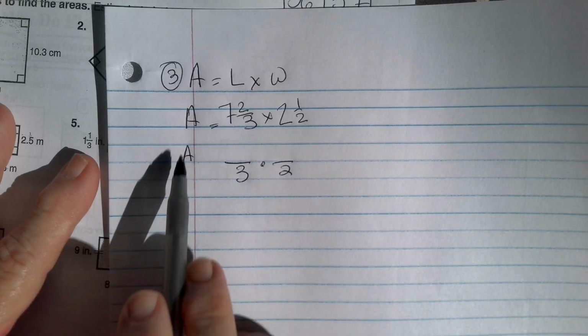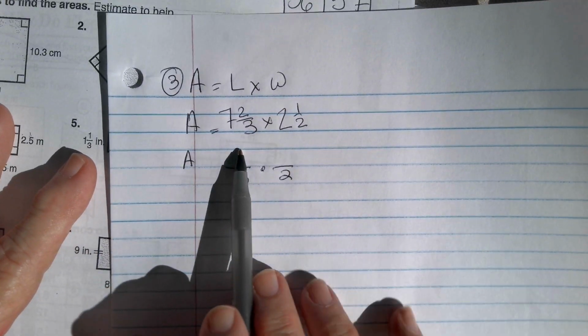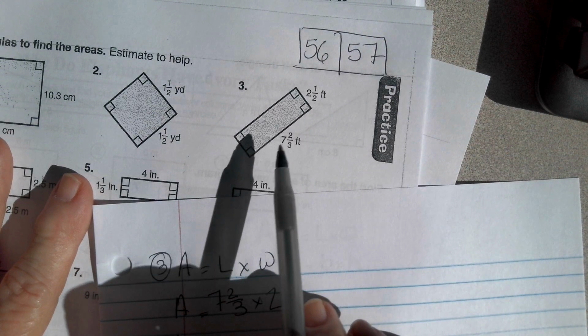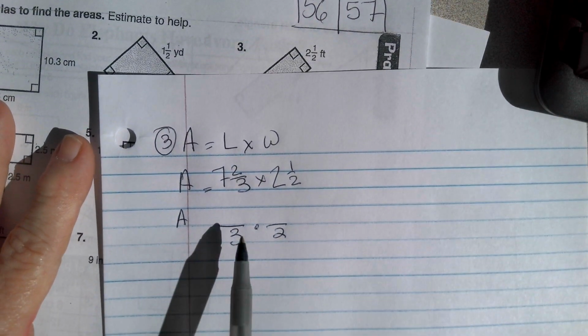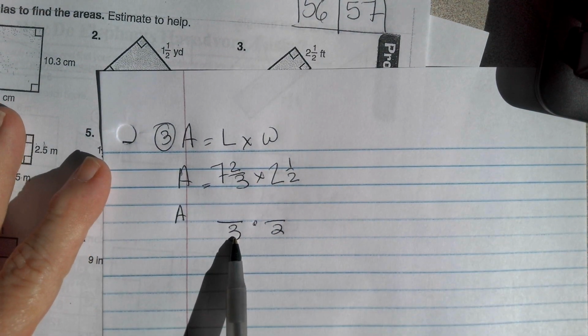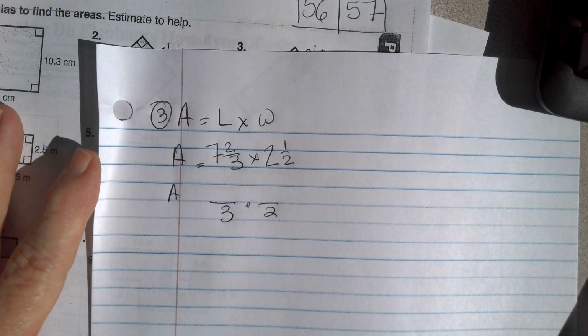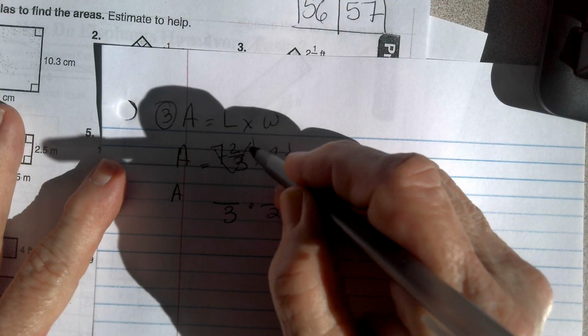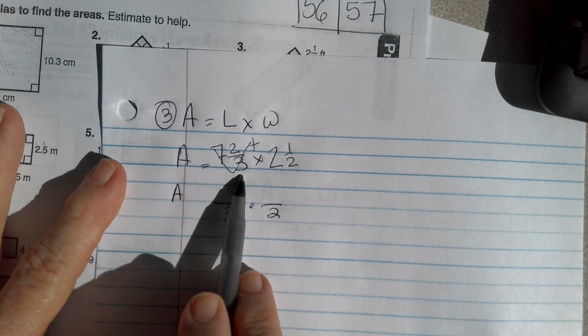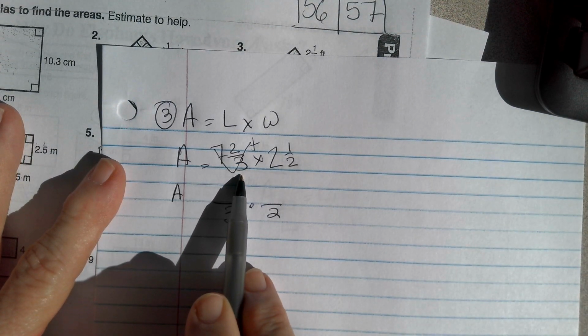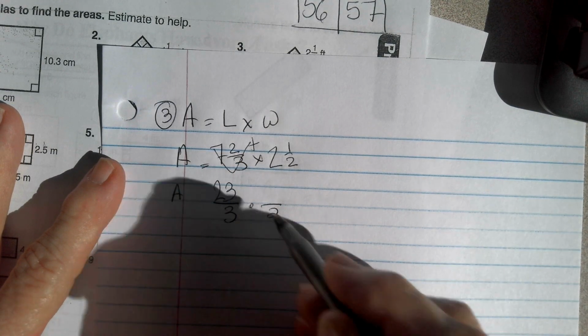Right, again, we're reviewing area of a rectangle, and we're doing this problem right here, length times width. So the first thing we saw was the denominators don't change. And then how do we get the top numbers? Check plus. Check plus, very good. 7 times 3 is 21, plus 2 is 23.